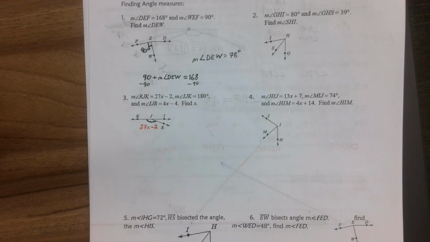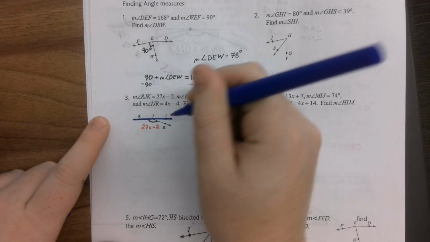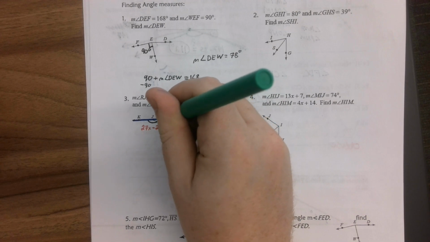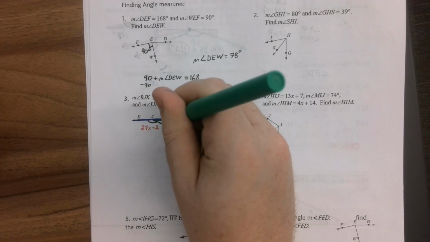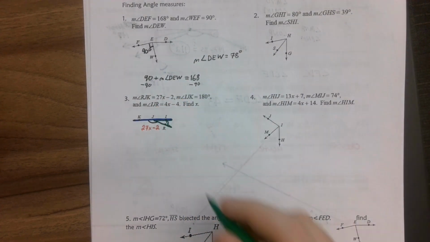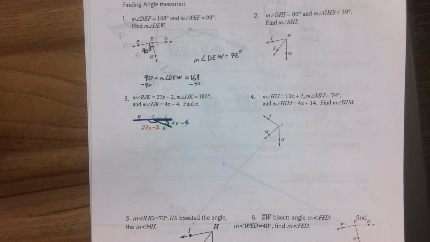The measure of angle IJK, the big one, is 180 degrees. This is a straight angle. All we know is that the measure of angle IJR, the small one here, is going to be, so let me give it a second marking, 4x minus 4. So somehow we have to find what x is.